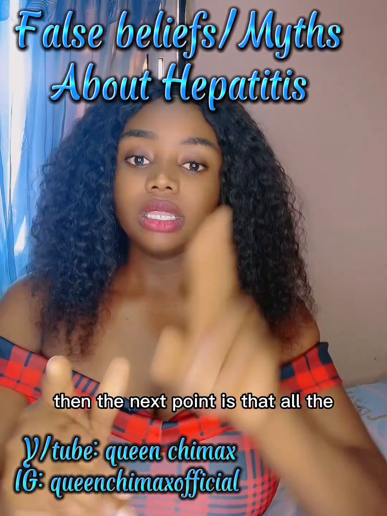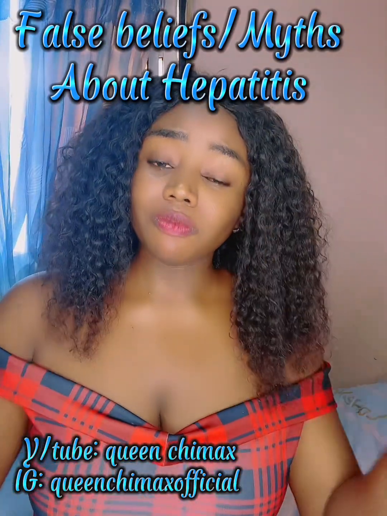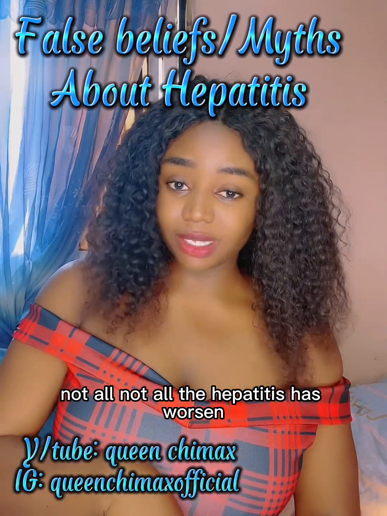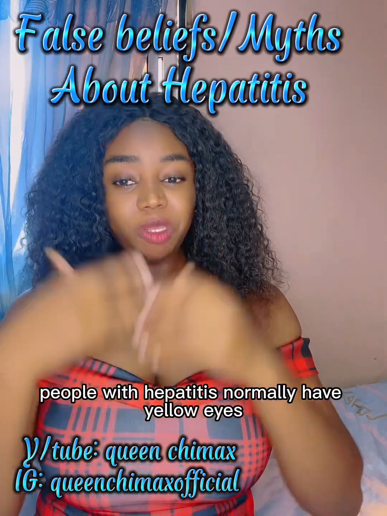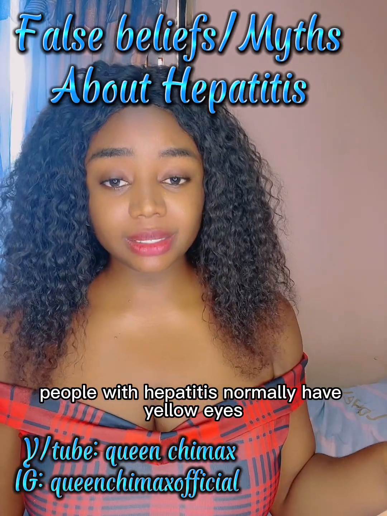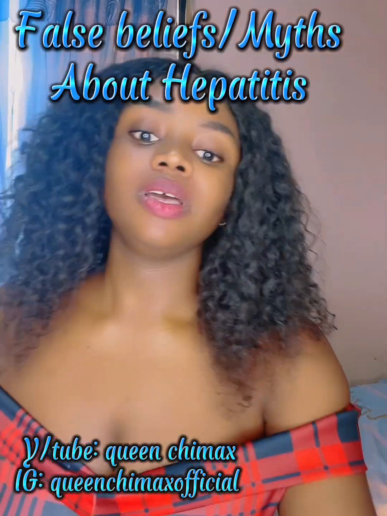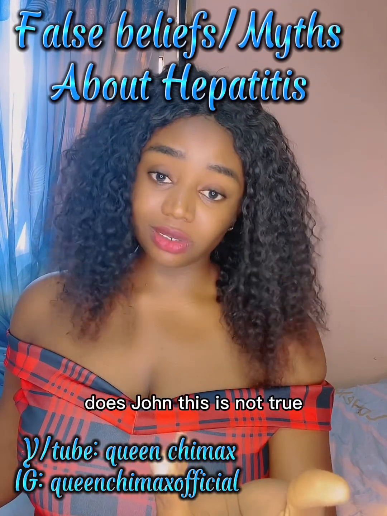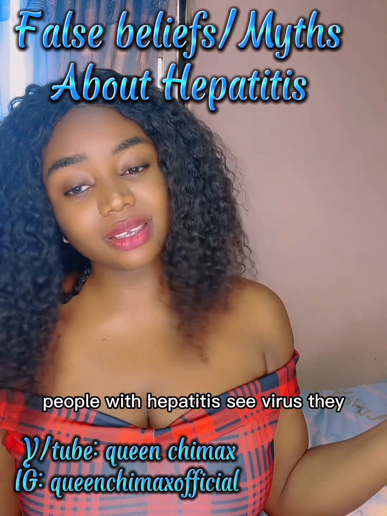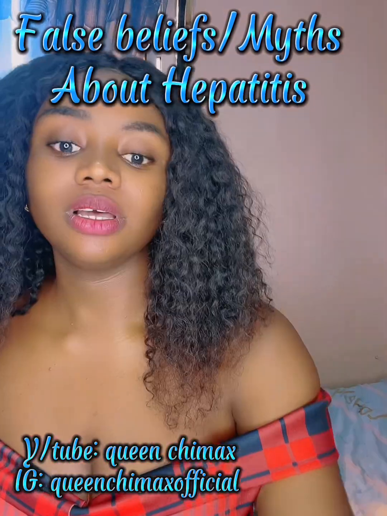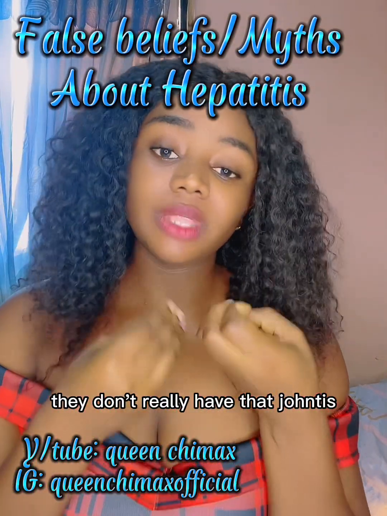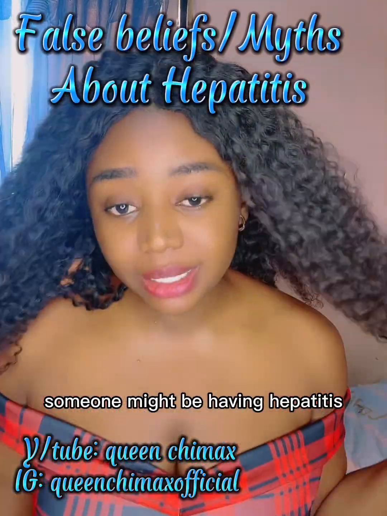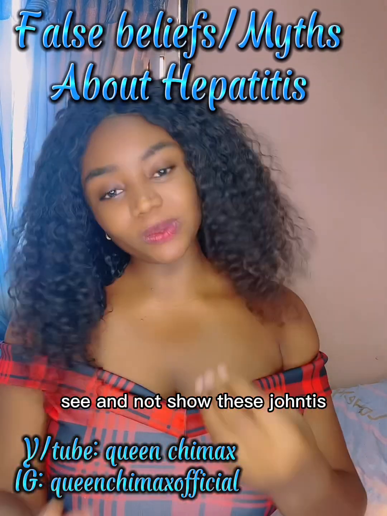Then the next point is that all hepatitis has a vaccine. It's not true. Not all hepatitis has a vaccine. Then the next point is that people with hepatitis normally have yellow eyes and yellow skin, which is not true. The yellow eyes and yellow skin, that's jaundice. People with hepatitis C virus don't really have that jaundice, so it's actually a false belief. Someone might be having hepatitis C and not show this jaundice.